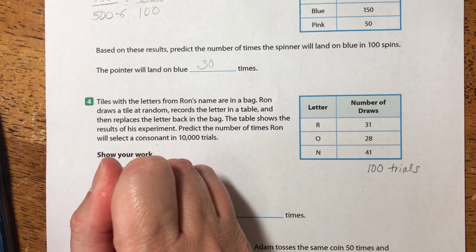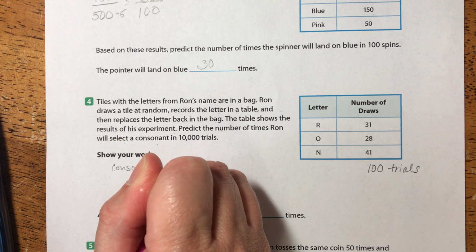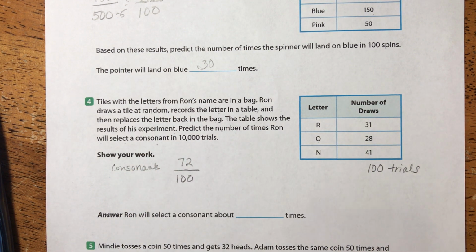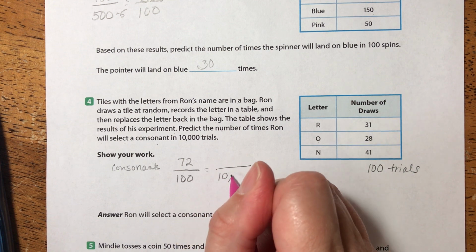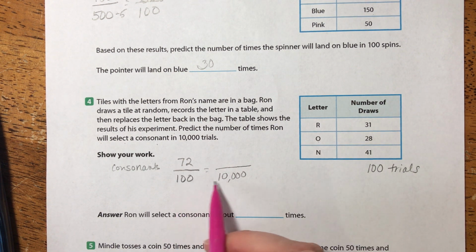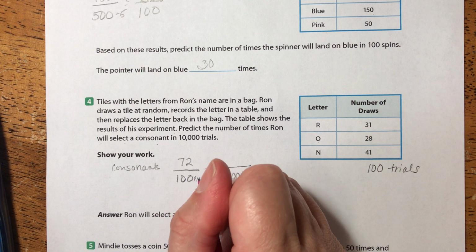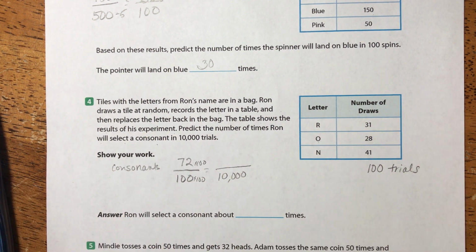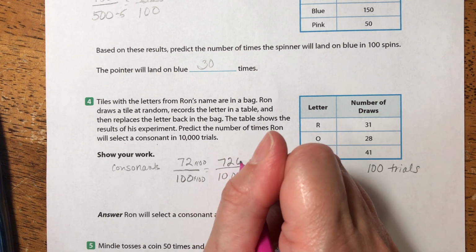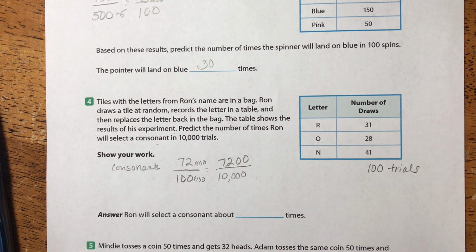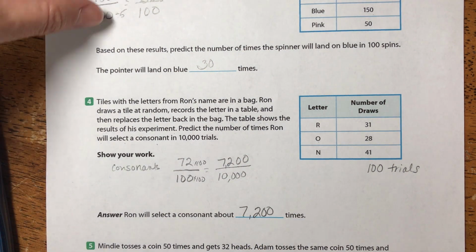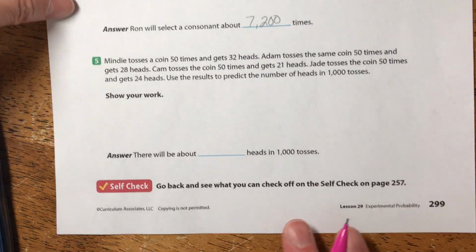So consonants are going to be 72 over 100. Now they want me to jump up to 10,000. So I've got how many more zeros? 2 more zeros, so I'm going to multiply by 100. Okay? So 72 times 100, it's a 72 with 2 zeros. So 7,200 times. Okay, these aren't overly difficult. Okay, hopefully if you watch all these videos, you should do really well.